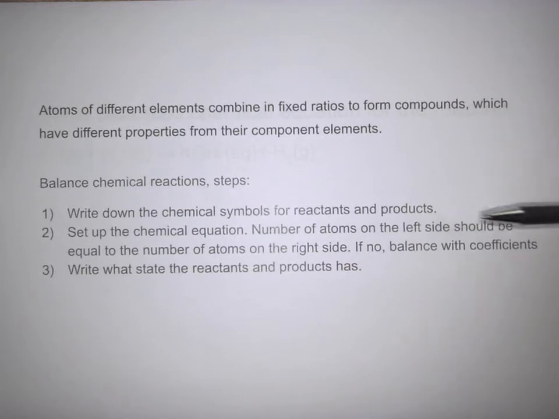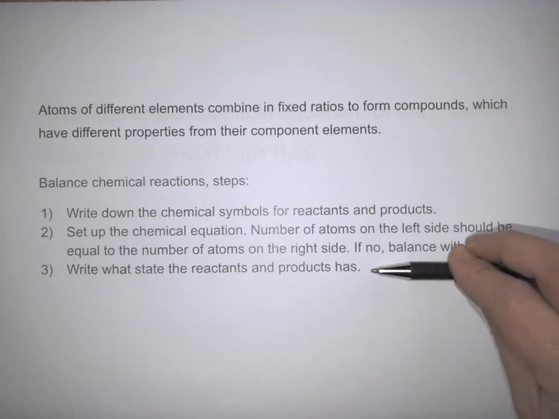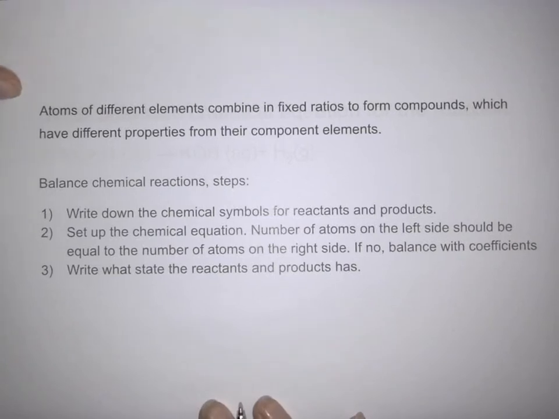When you have done that, you need to set up the chemical equation and balance, and you always balance with the coefficient, that is the number before. Don't stop until you have equal amounts of atoms on both sides of the arrow. And then in the third step you will just state the chemical equation with the correct states. So these are the 3 steps for balancing.